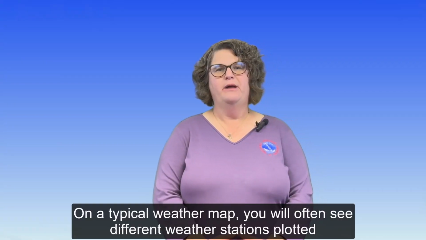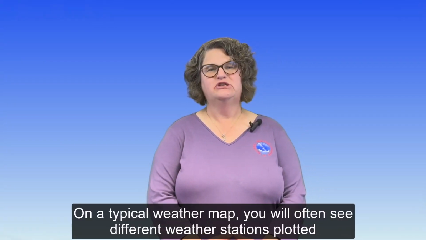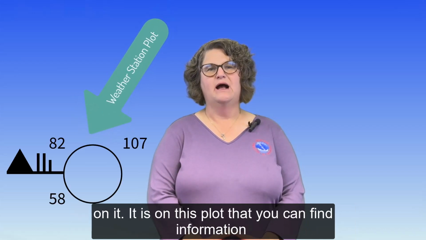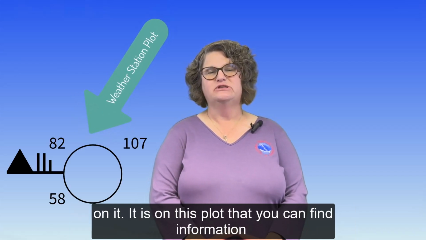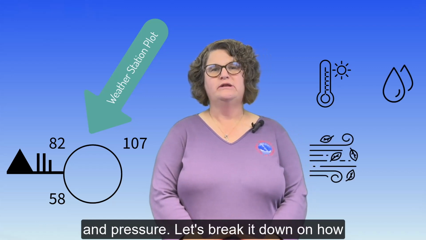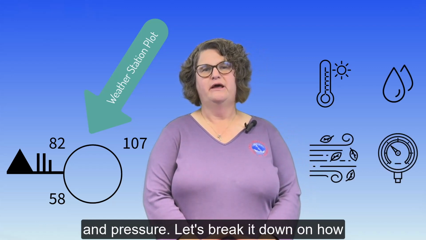On a typical weather map, you will often see different weather stations plotted on it. It is on this plot that you can find information such as temperature, dew point, winds, and pressure. Let's break it down on how to read a station plot.